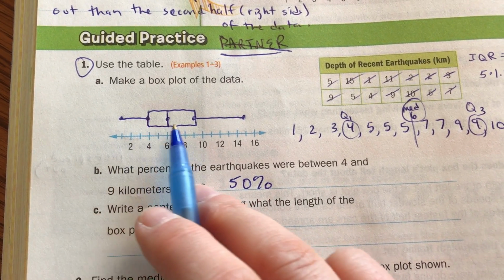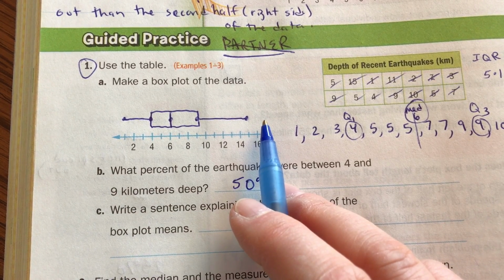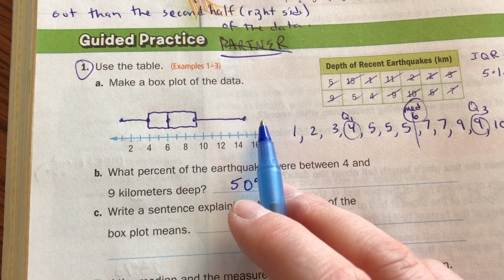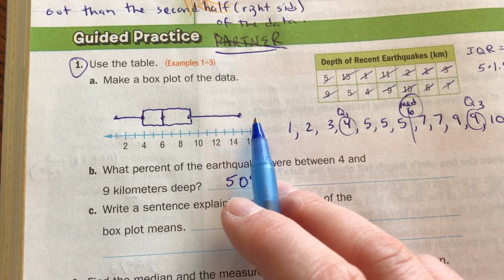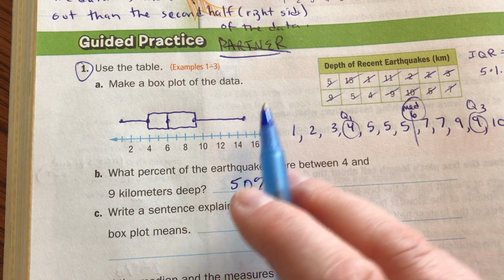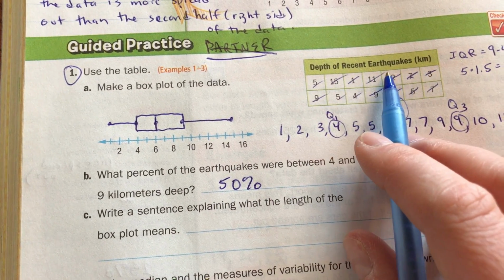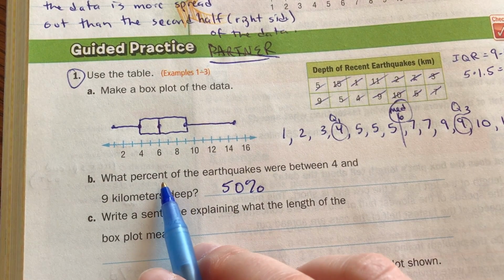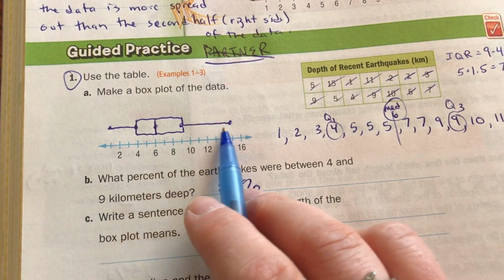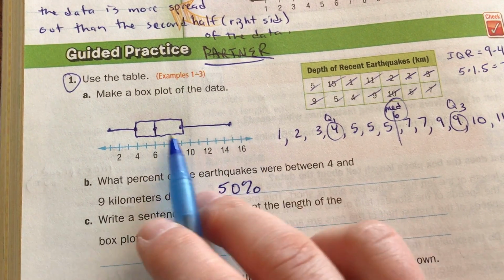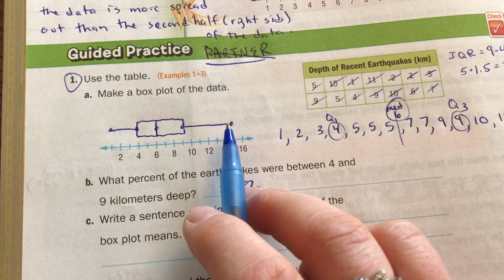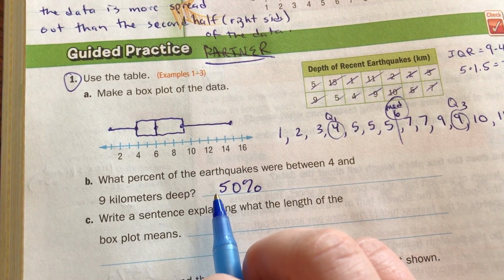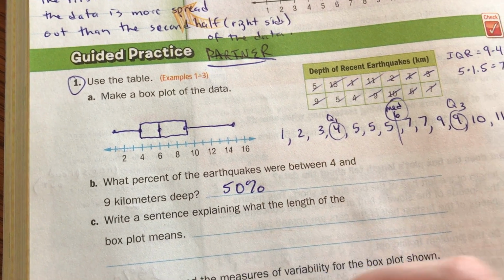So the length of this box plot shows the range, right? The length of the box plot shows the range of how deep earthquakes are. And is it concentrated anywhere? It's more, the top half of the data is more spread out. A little bit, not too much though.